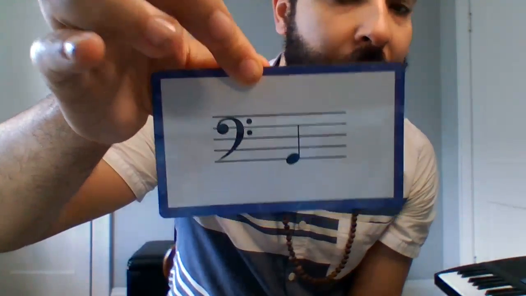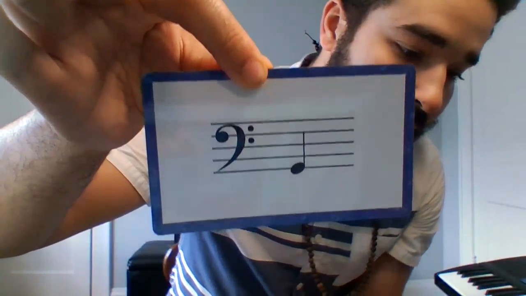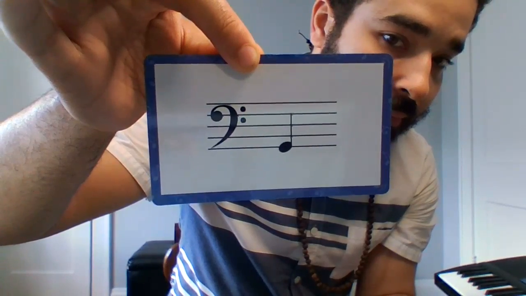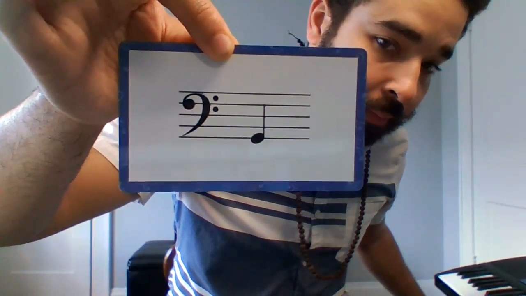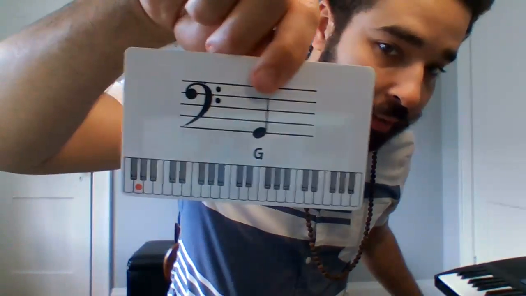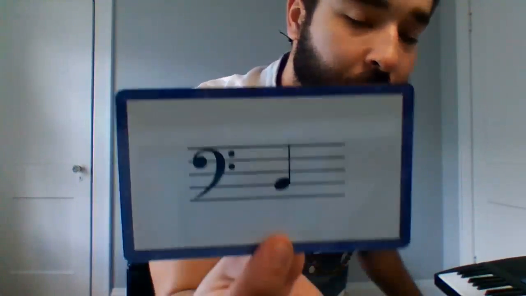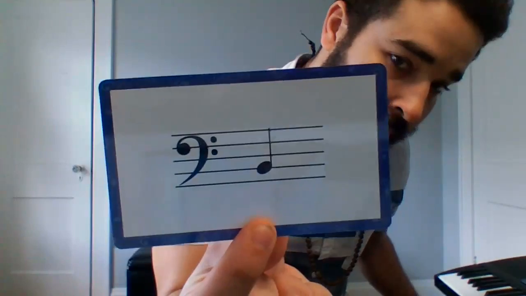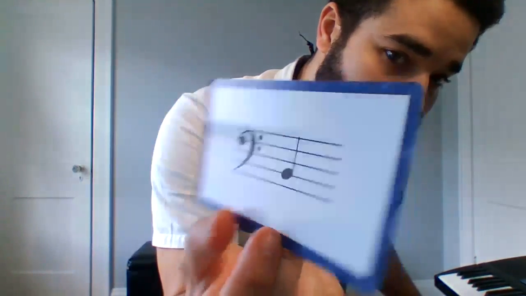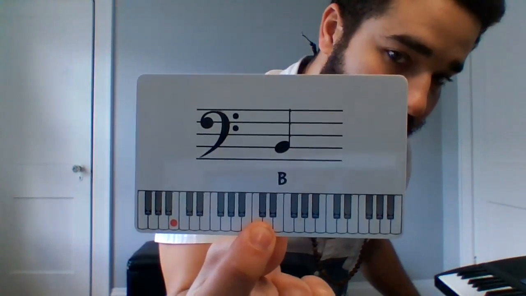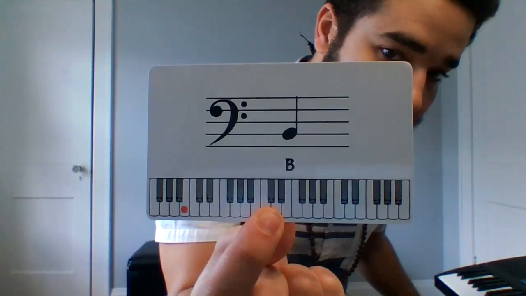Our first card, we're going to start from the bottom here. It's on the line, so it would be G. Great. All right, we're going to try to remember our mnemonic device as we go on. So, great. Then we have this note. Sounds like this. B for big. Great, big.